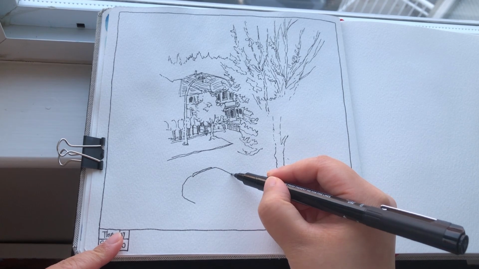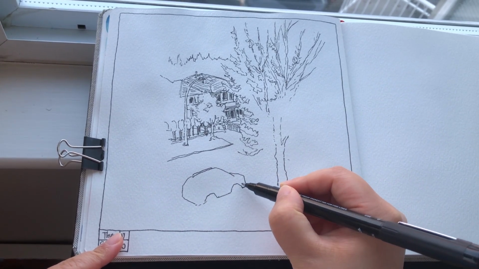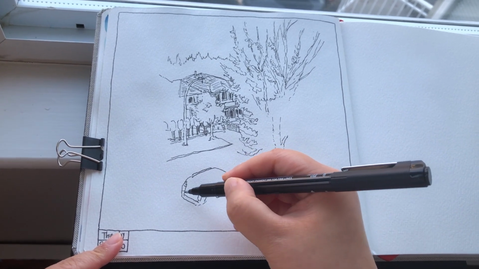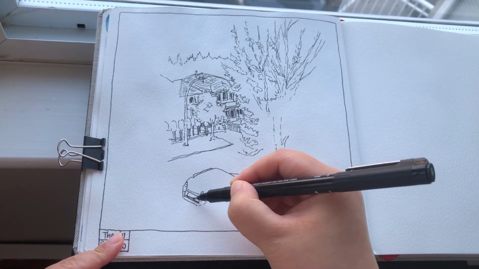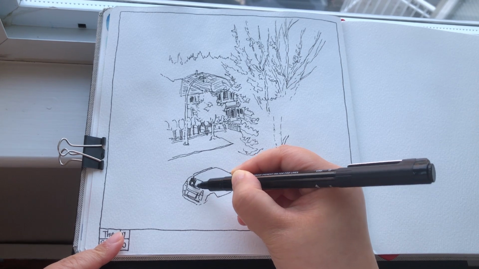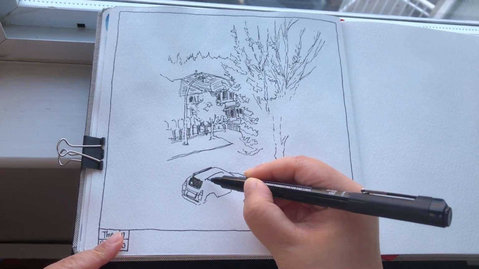Okay, so now I'm drawing this car parked right downstairs. It's almost the same size as the house on the other side of the street. And this is a really strong element that shows juxtaposition and gives a sense of distance or depth.